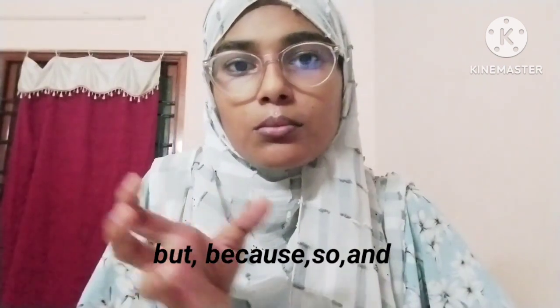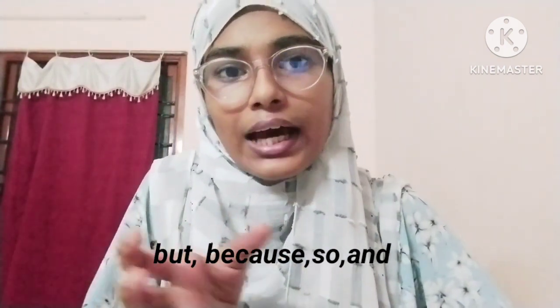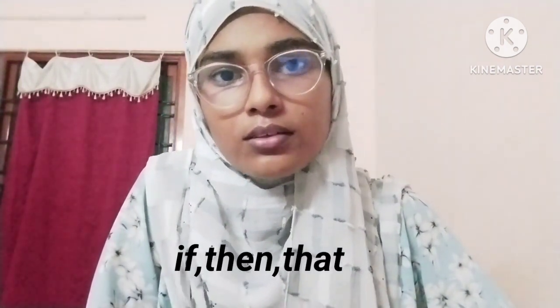So this really works. What you have to do to follow this trick is find some conjunction words like but, because, so, and, if, then, that. Find all these conjunction words in Hindi and start using them whenever you're talking.